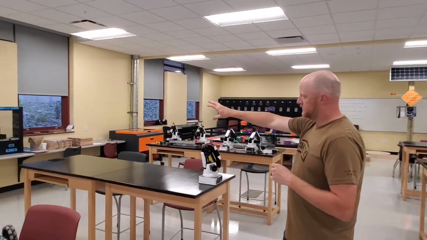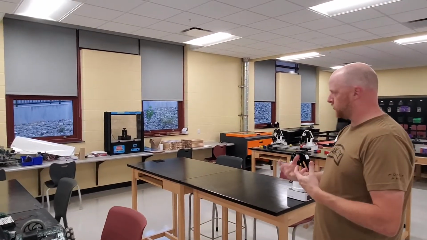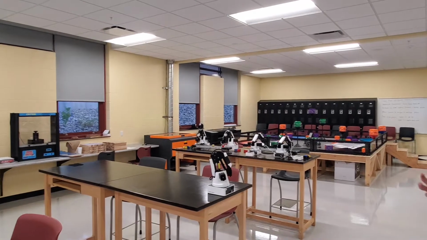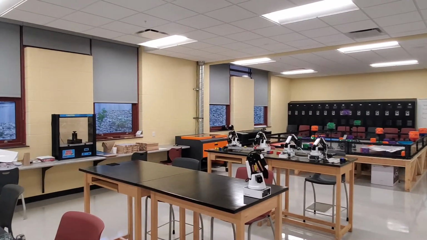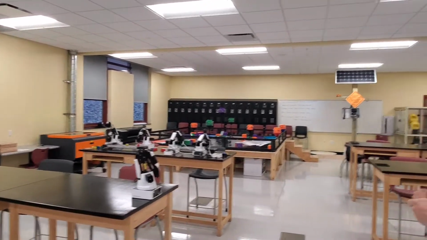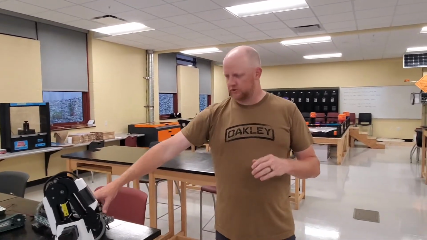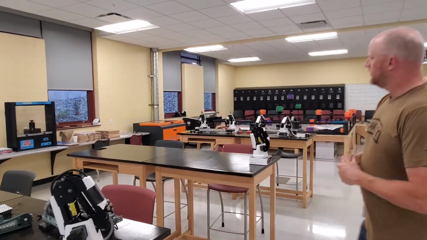Right here we have a materials analyzer, so we can actually stress and break materials and find their core values and how much weight the material will hold. We have a VEX Arena, kind of looks like the BattleBots you might see on TV, and that's where those VEX robots come from. That's where we test them. So we actually have VEX right here.